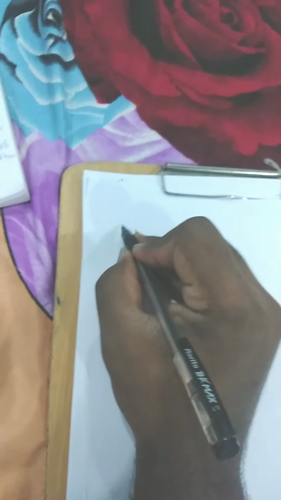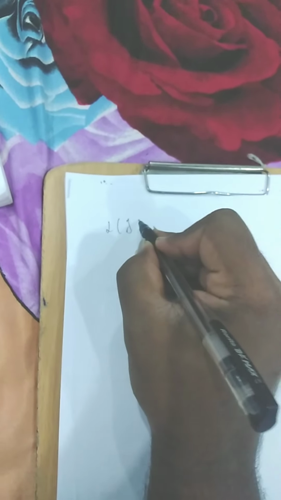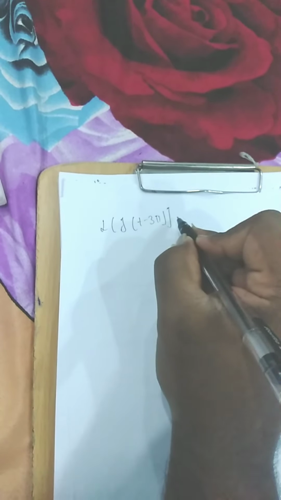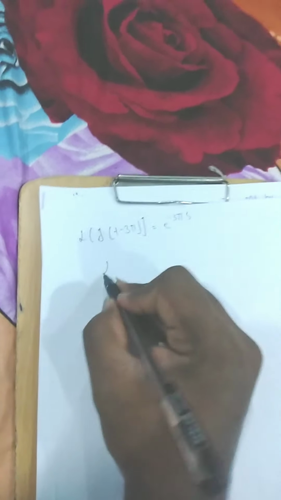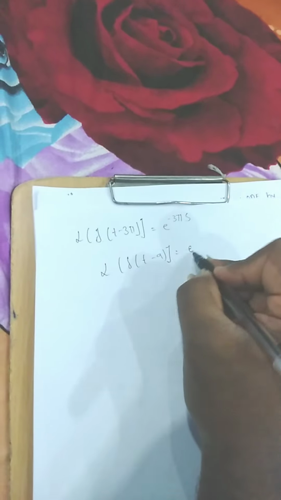Now we'll do the Laplace of delta of t minus 3π. Taking the Laplace of delta t minus 3π is equal to e to the power of minus 3πs, as the Laplace of delta t minus a is equal to e to the power of minus as. This is the formula.